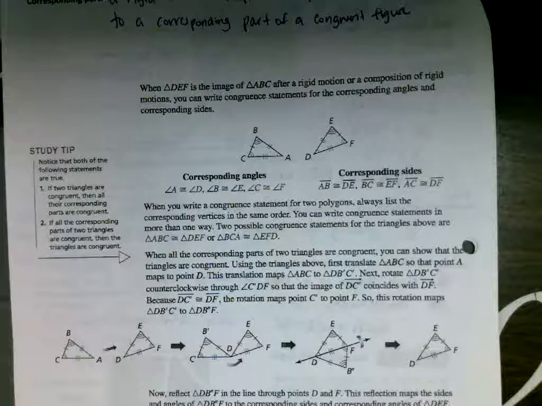So then from there, when you write a congruent statement for 2 polygons, always list the corresponding vertices in the same order. You can write congruent statements in more than one way. Okay, 2 possible congruent statements for the triangles above are triangle ABC is congruent to triangle DEF, or triangle BCA is congruent to triangle EFD.